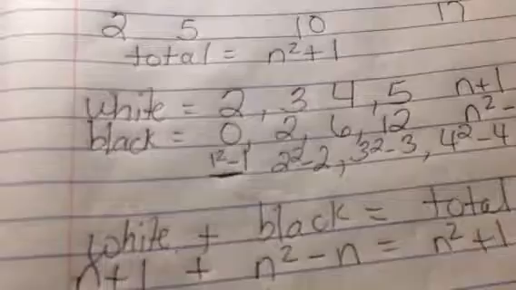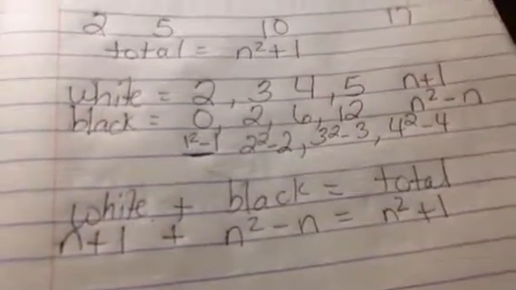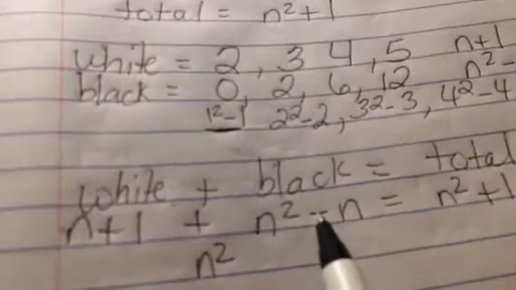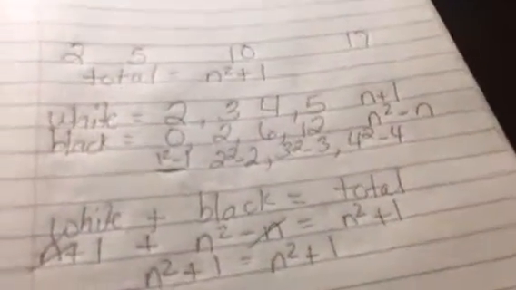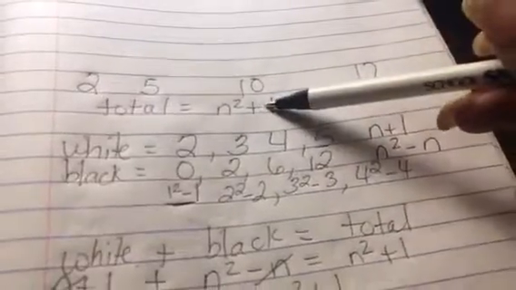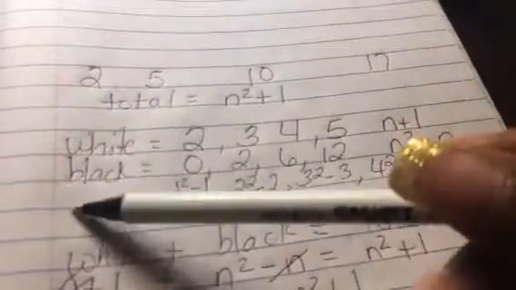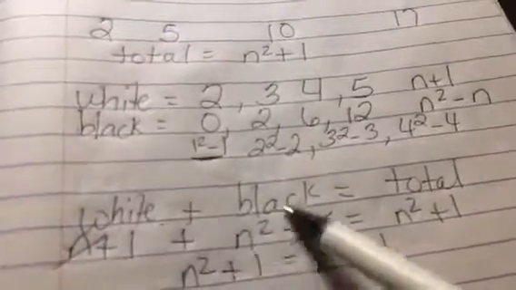Now I'm going to combine like terms so that I can simplify. I know n squared. And here I have an n, and then I have a negative n, or minus n, so those cancel out. And I'm left with a plus 1, which equals n squared plus 1. All right, so I found my overall pattern, which was n squared plus 1. Then I went back and I found my white, my black, and then just to prove white plus black equal total, I came out to show that that would be my patterns.